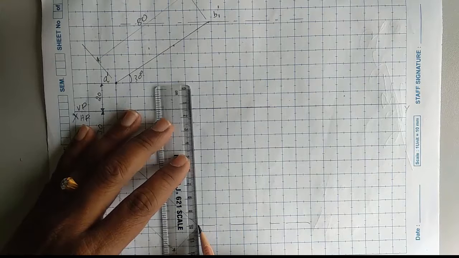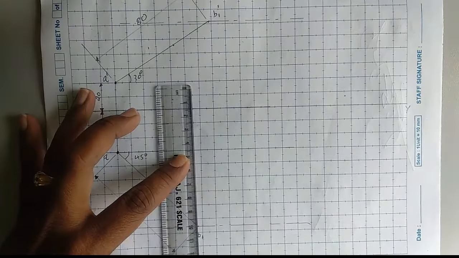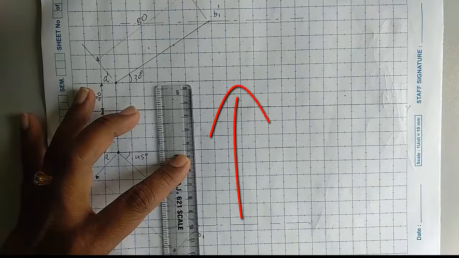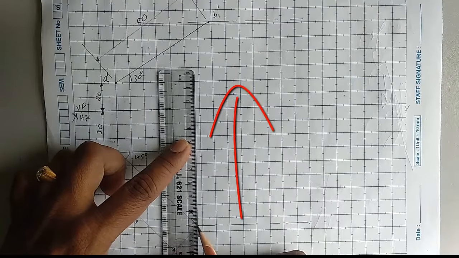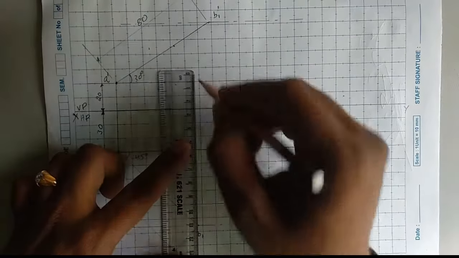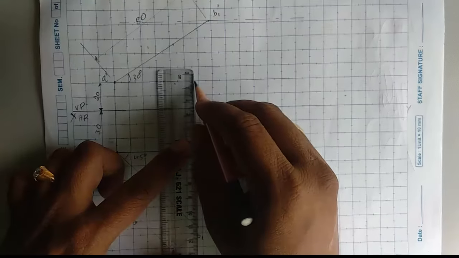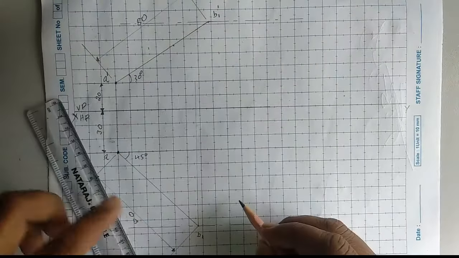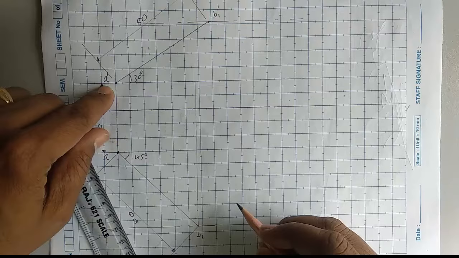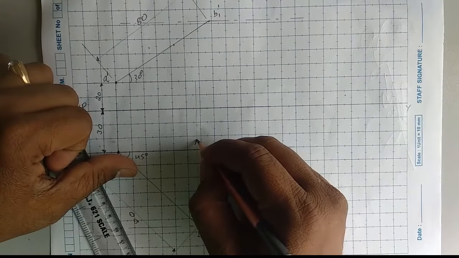From B1 we need to draw a vertical projection till the locus of A dash. The vertical projection should be perpendicular to the XY line. We need to draw a vertical projection from B1 to the locus of A dash. You can show the directions also.